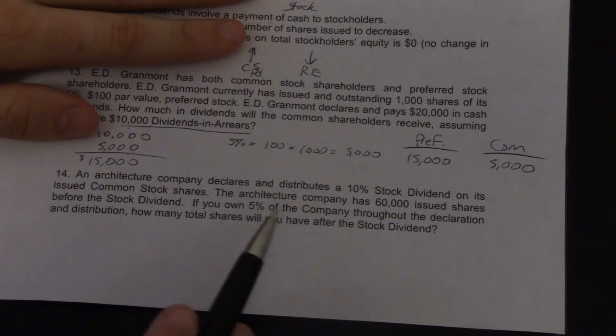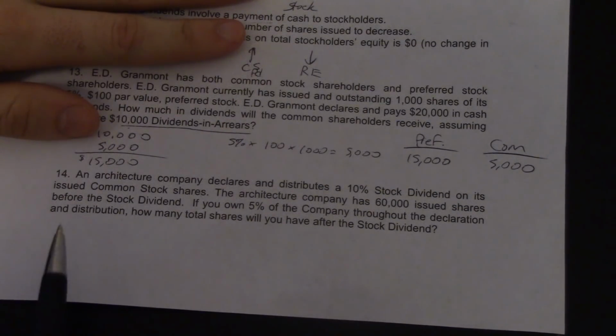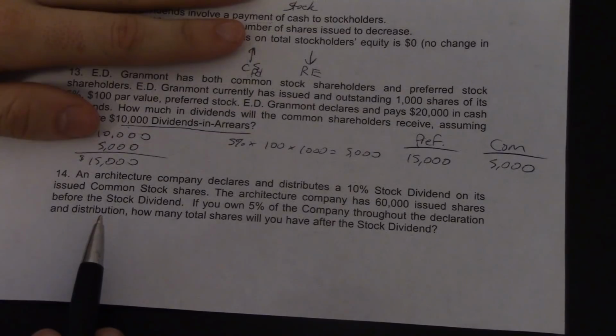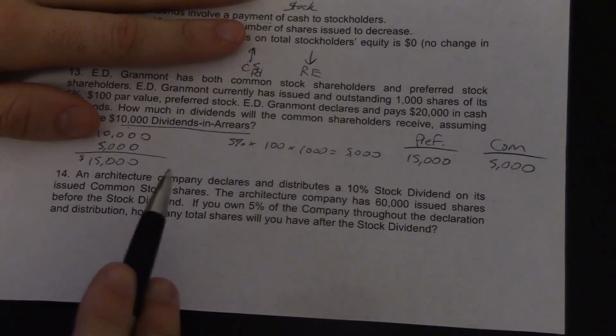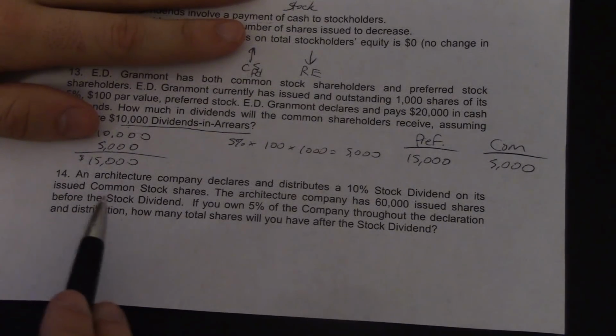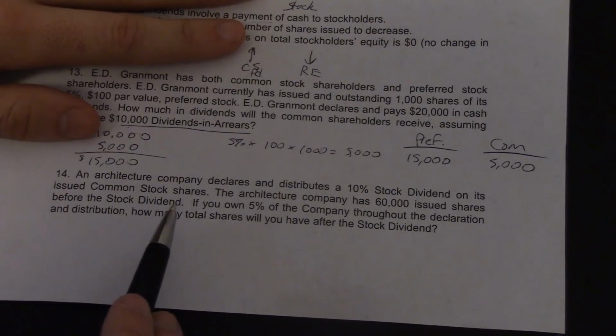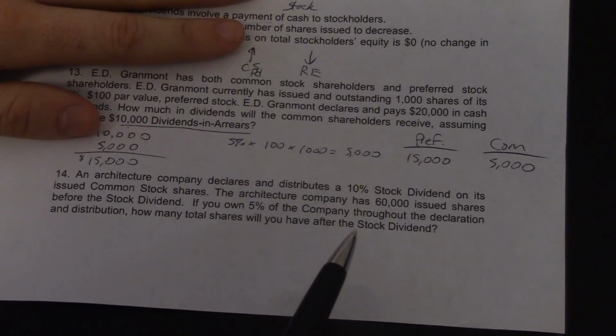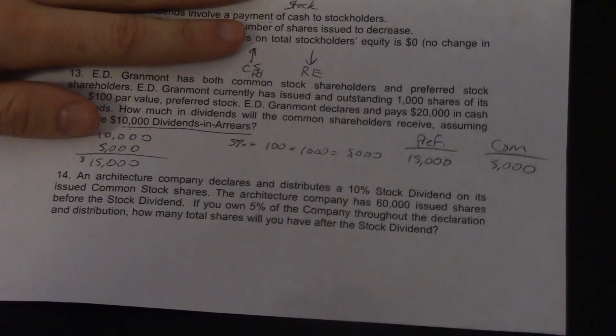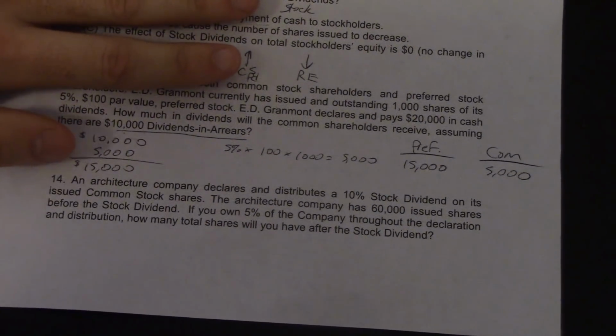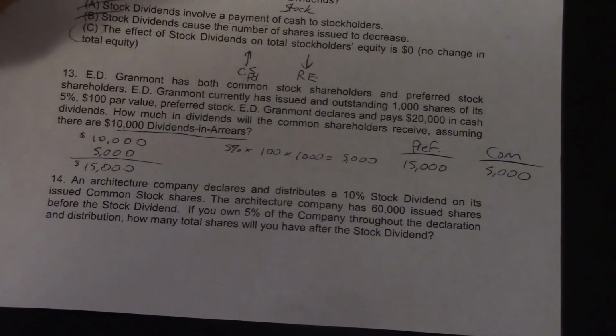An architecture company declares and distributes a 10% stock dividend on its common stock shares. We've got 60,000 shares before the stock dividend. If we own 5% of the company throughout the declaration and distribution, how many shares will you have after the stock dividend?